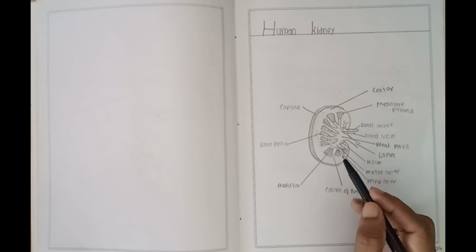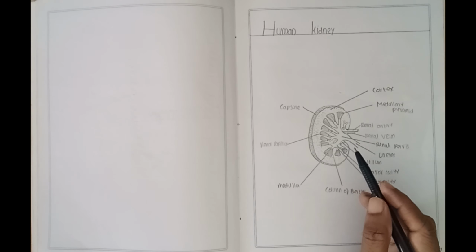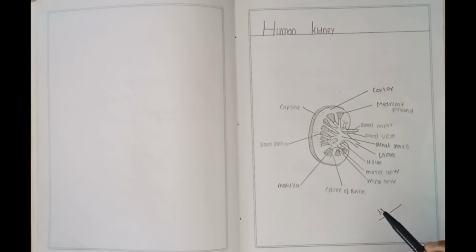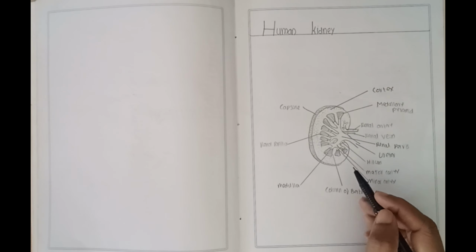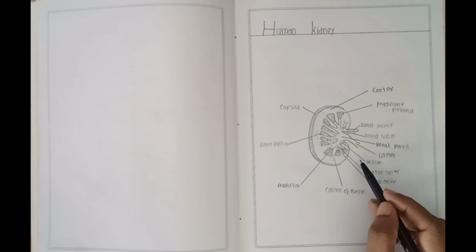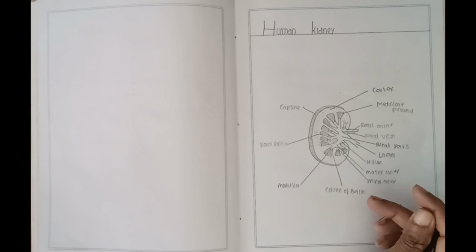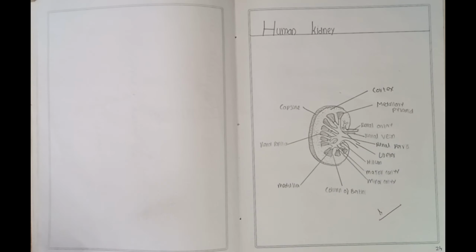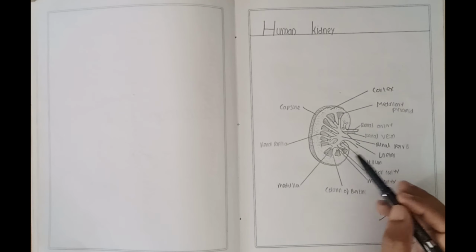Kidneys filter metabolic wastes from the blood and excrete them as a liquid called urine. The urine formed in the kidney is brought to the urinary bladder by two hollow muscular ureters.